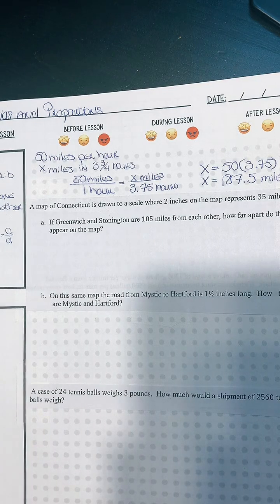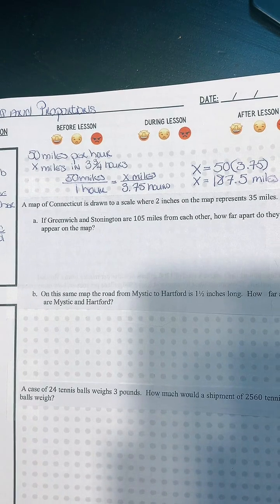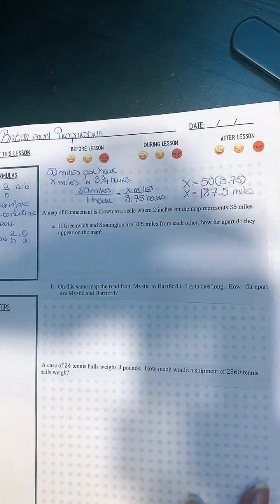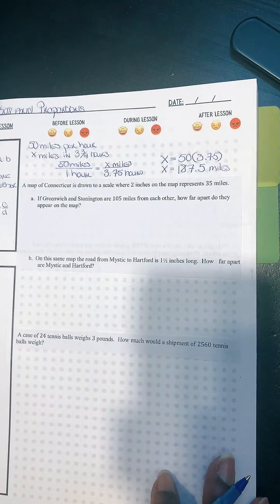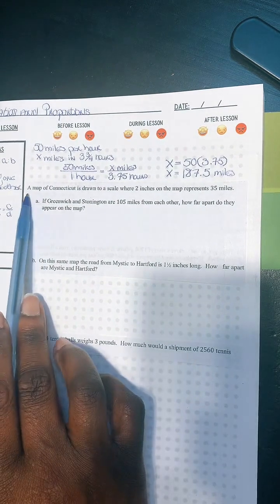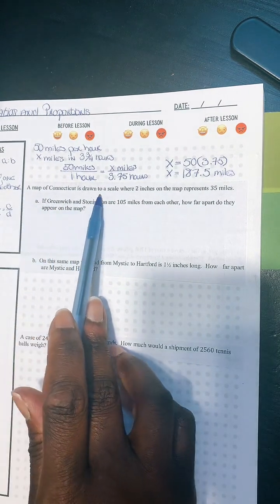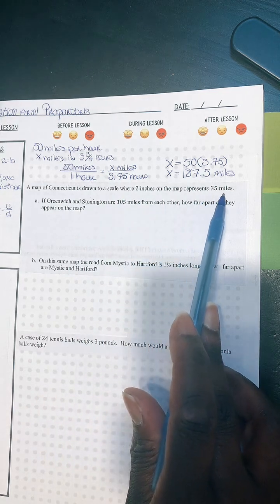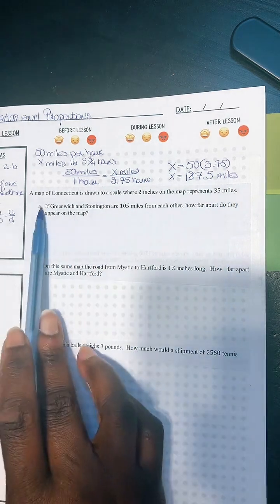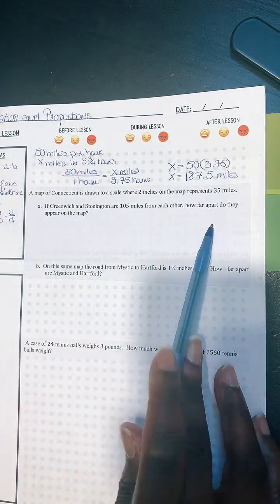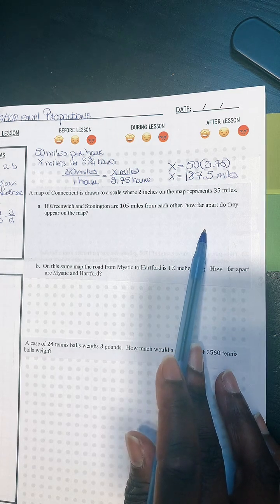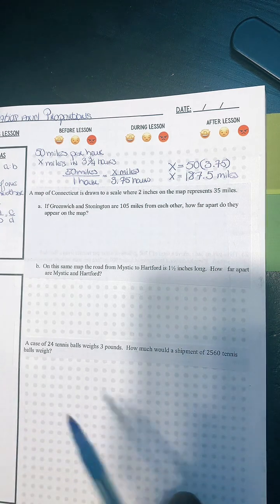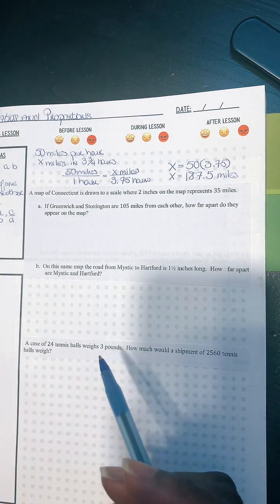All right. Taking a look at our first example, and I know the print is all kinds of crazy. Everything is switching up here. A map of Connecticut is drawn to a scale where 2 inches on the map represents 35 miles. There is always a map question on those assessments. You're not going to whip out a ruler and try to measure it. No, we're going to use proportions.